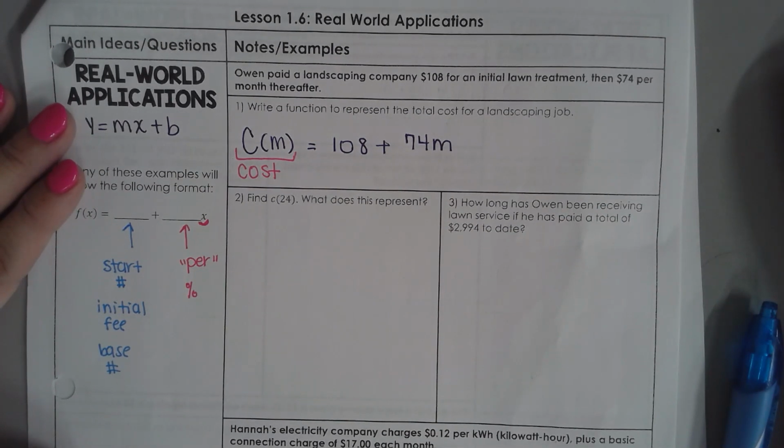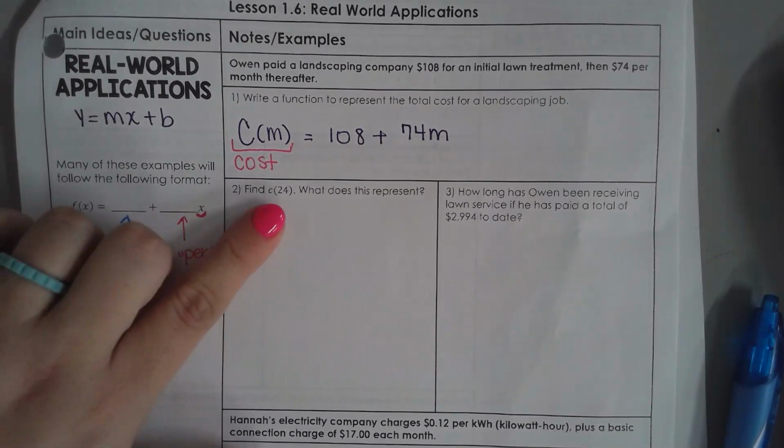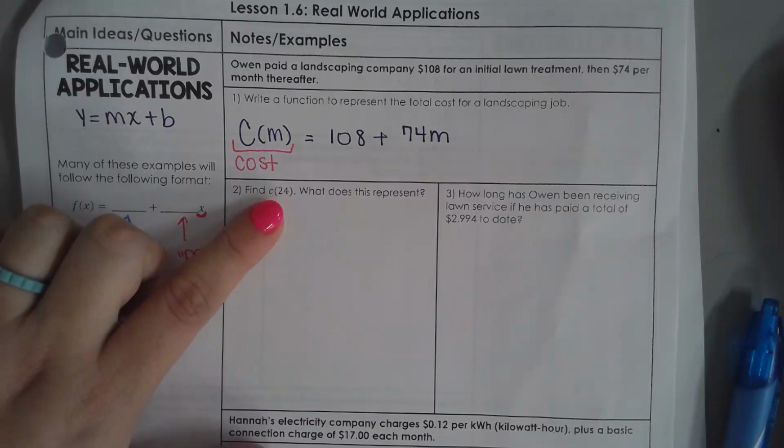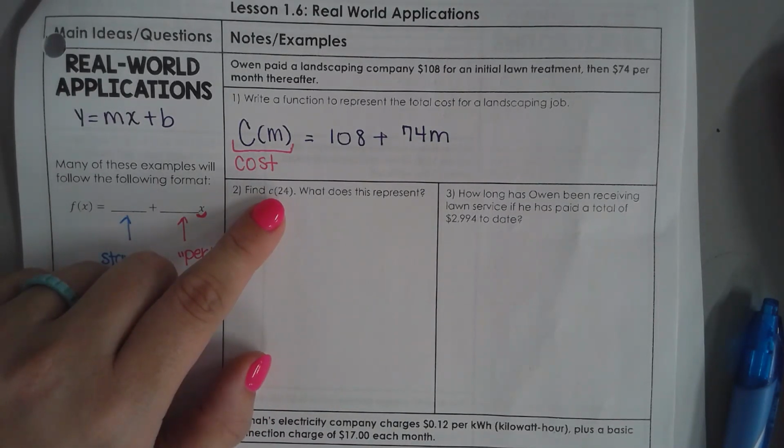So number 2 says to find C of 24. When you have a number in parentheses like this, we did these problems at the beginning of the unit. What did we do with those numbers?